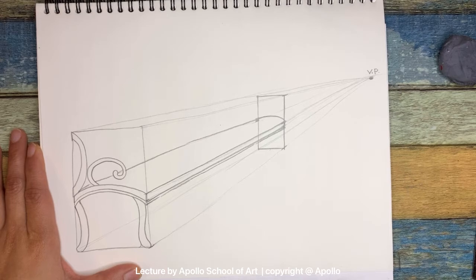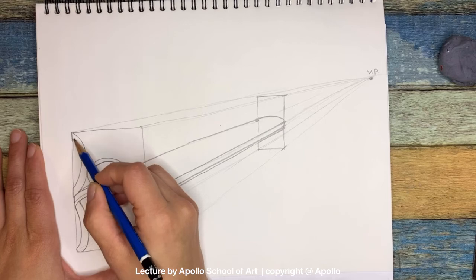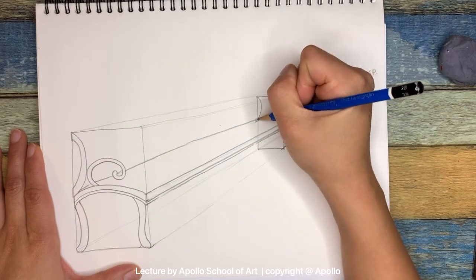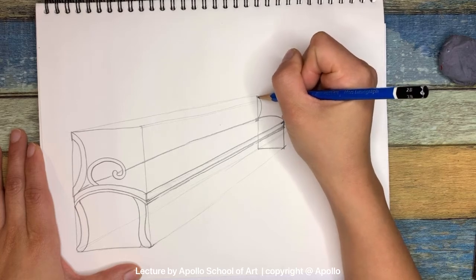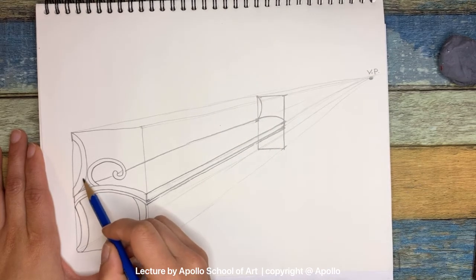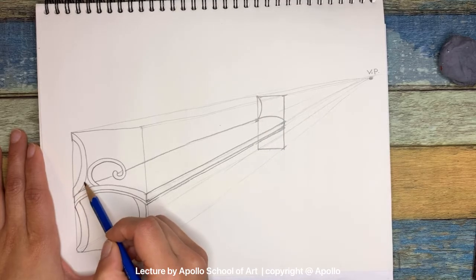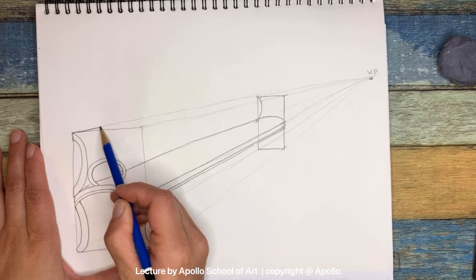You got it? Okay, then we'll do the same thing for the back. So a curved shape, I will do in the same curved shape, but I only do it once because I don't see the depth on this side. I only see the depth on this side, not here. Okay, then trace the top.